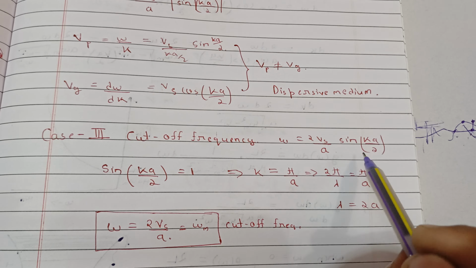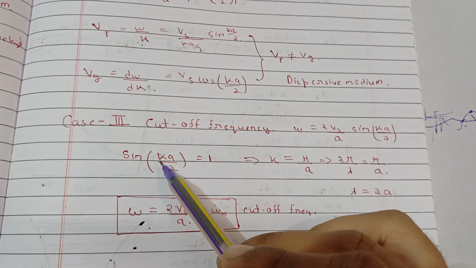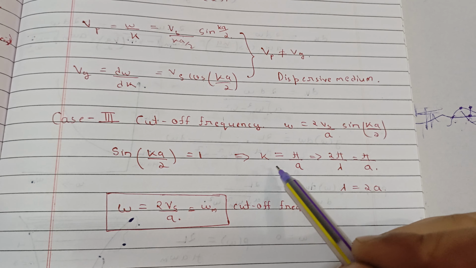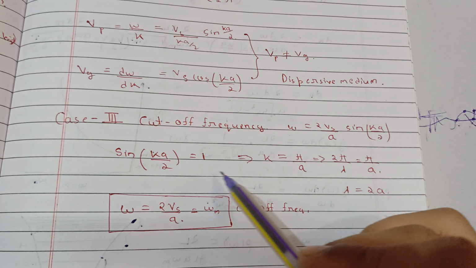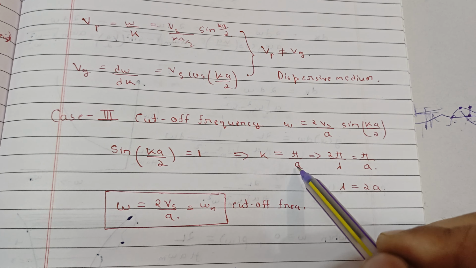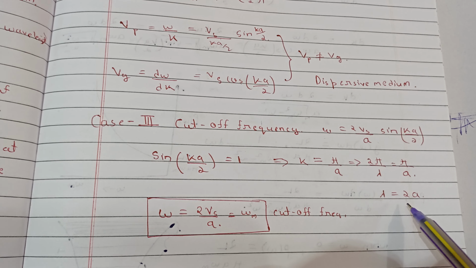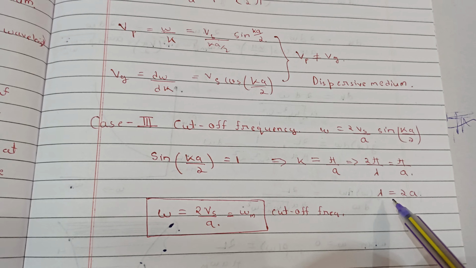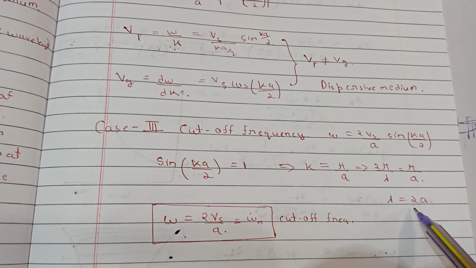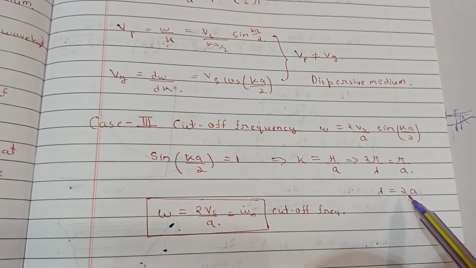When we put this 1, then Ka by 2 should be pi by 2, and we will get k equal to pi by a from there, and k equal to 2 pi by lambda, so lambda will be 2a. So this will be the minimum wavelength of the wave which can travel inside a solid, or can be generated inside a 1D monoatomic lattice. This will be the lambda.